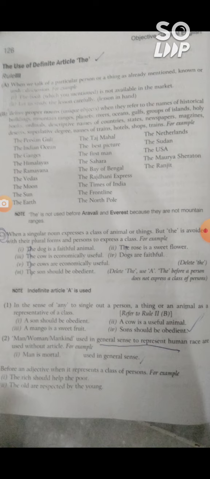Keep in mind. And next, when a singular noun expresses a class of animal or things, the is avoided with their plural forms and persons to express a class. For example, you see, the dog is a faithful animal. The rose is a sweet flower. The cow is economically useful. The cows are economically useful. The son should be obedient. Here delete the. Why?